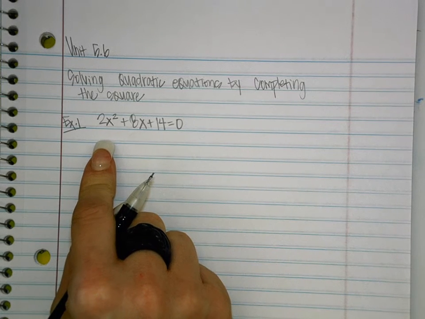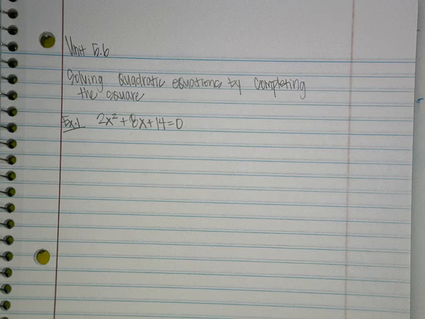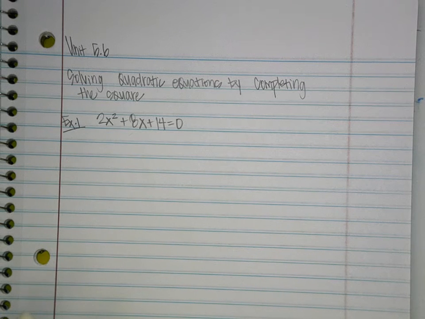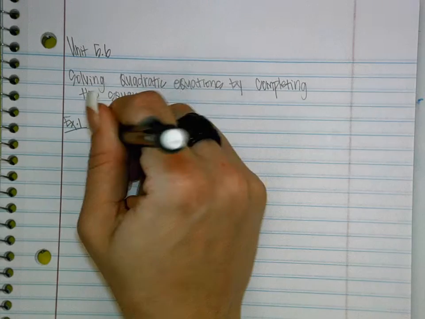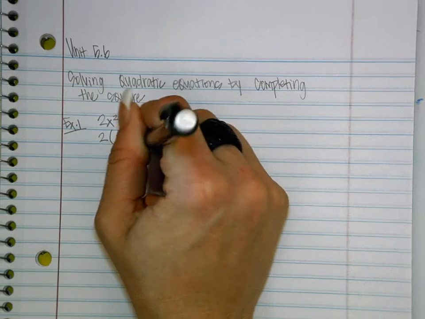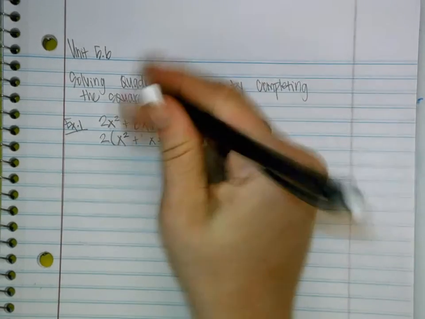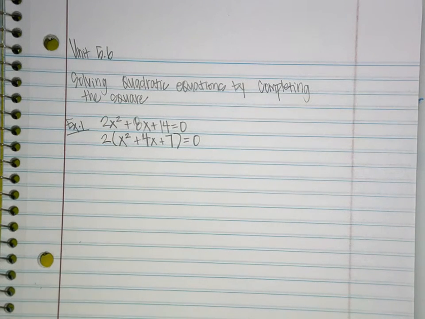Okay? So if I hadn't told you to solve by completing the square, what's the first method that you should try? Because it's usually the easiest. Factor and solve. And yes, when you want to factor and solve, the first thing you would do is look for a what? GCF. So GCF here is 2. I can take out a 2. Left behind is x squared plus 4x plus 7 equals 0. At least I know you guys were paying attention.